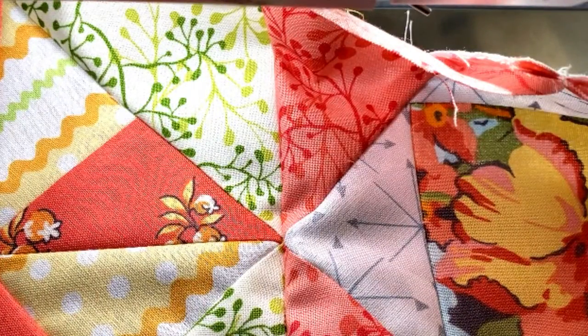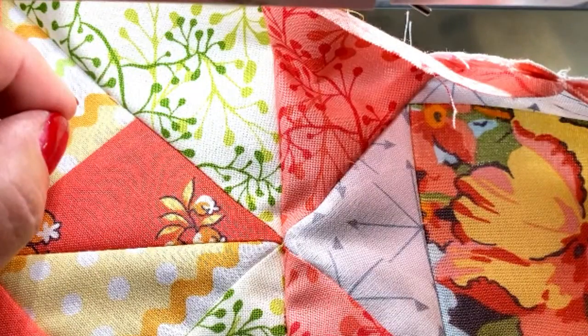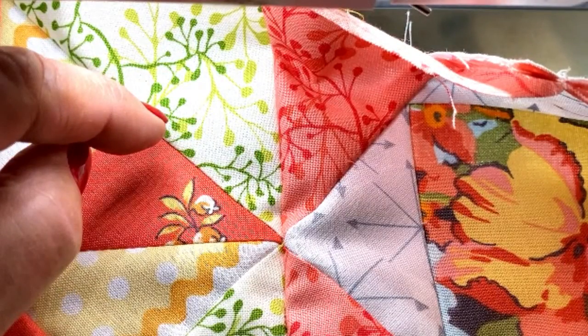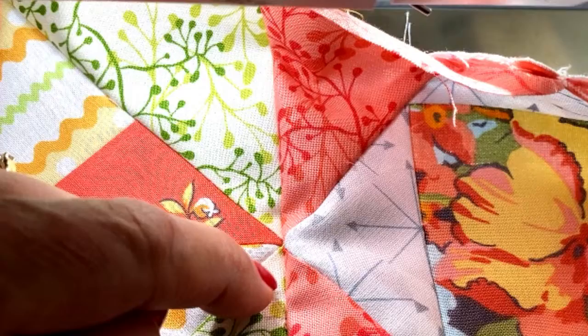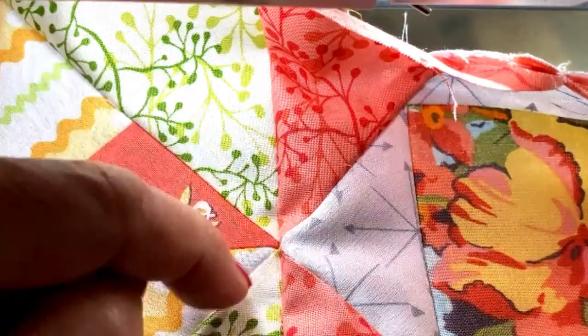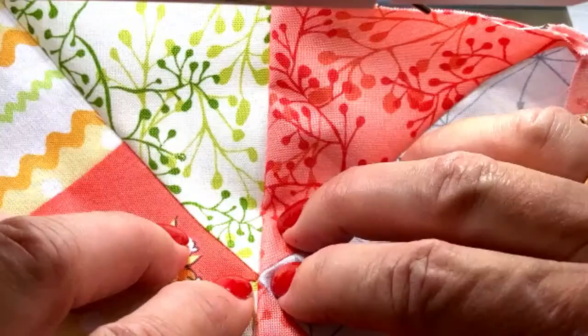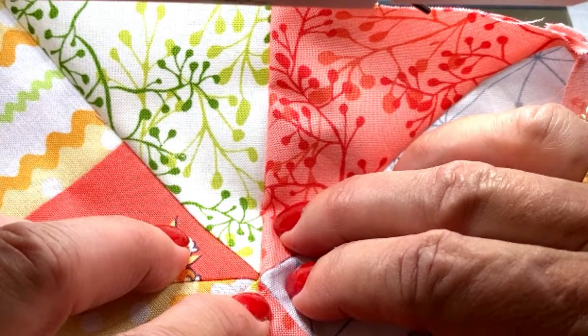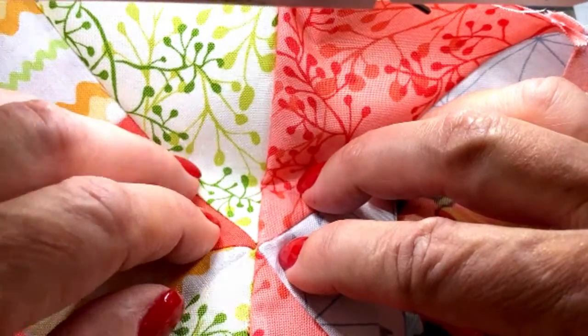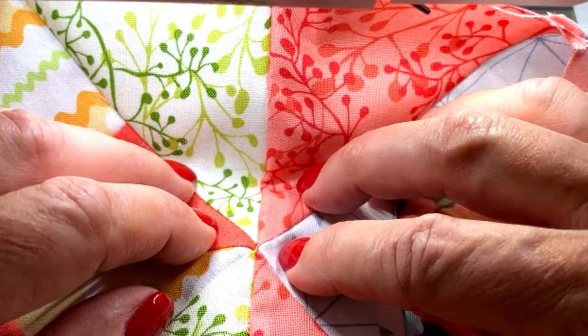You have here six seams coming together. 1, 2, 3, 4, 5, 6, maybe 7. 1, 2, 3, 4, 5, 6, 7. Okay, if I were to press to one side, you're going to have an outie belly button like there's no tomorrow, no matter which side you press to.